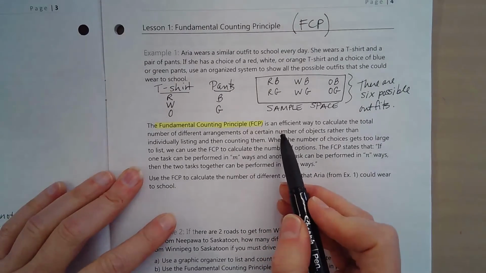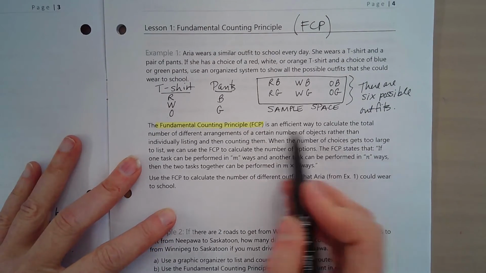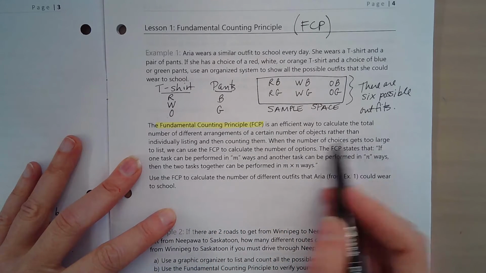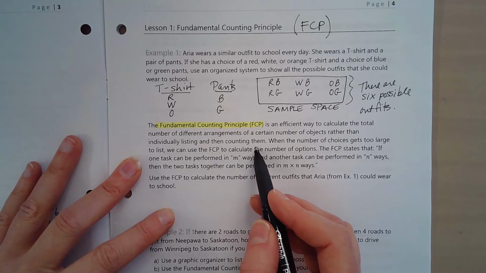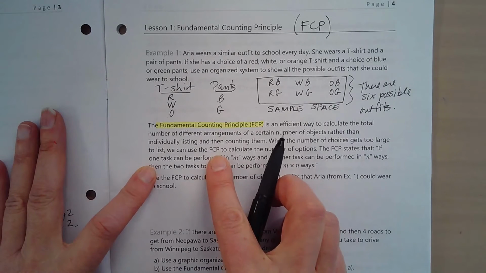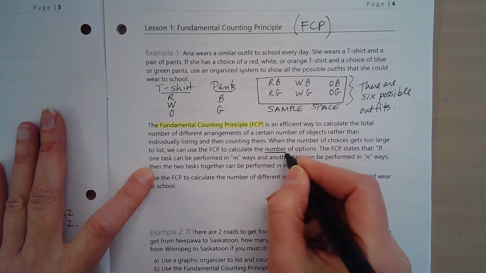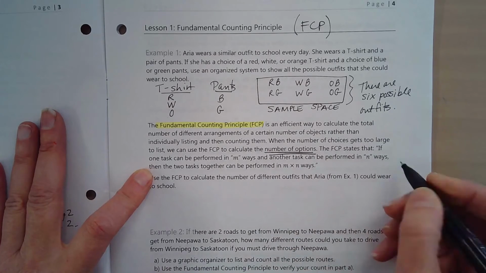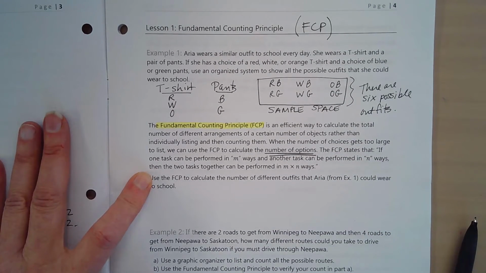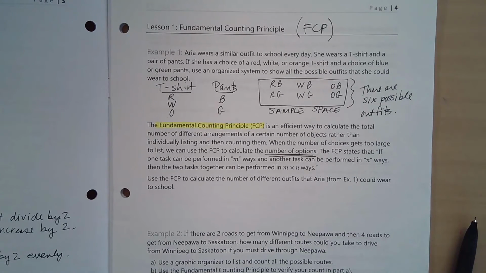The fundamental counting principle is an efficient way to calculate the total number of different arrangements of a certain number of objects rather than individually listing them and then counting them. When the number of choices gets too large, we can use the fundamental counting principle to calculate the number of options, if we're just interested in how many there are. The FCP states that if one task can be performed in M ways and another in N ways, then the number of ways the two tasks together can be performed is M times N.